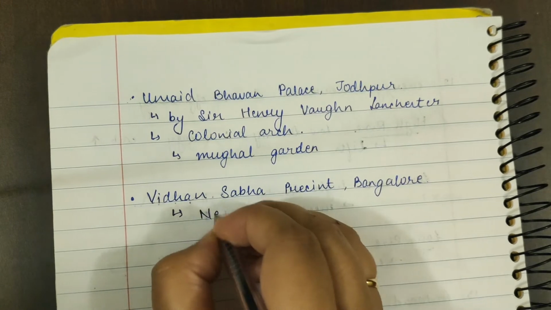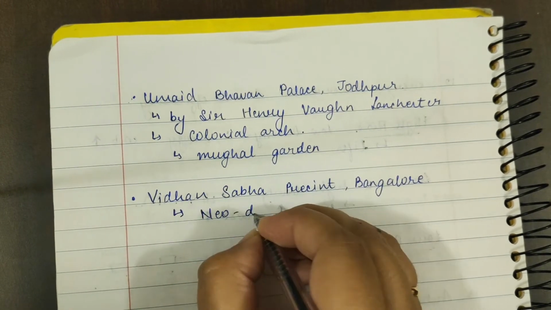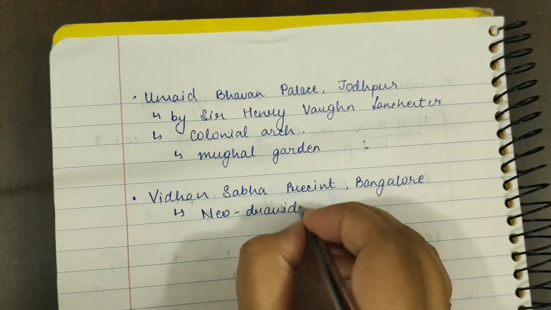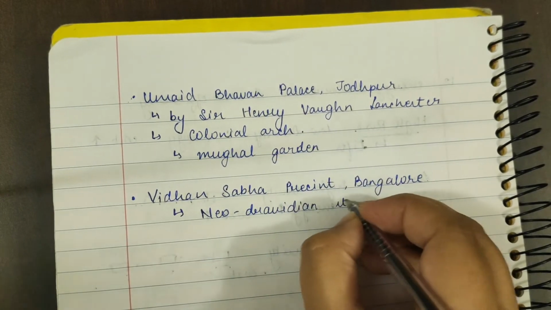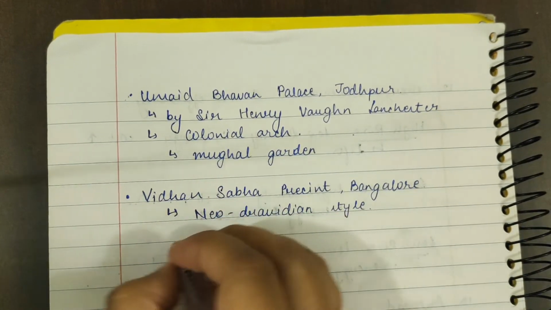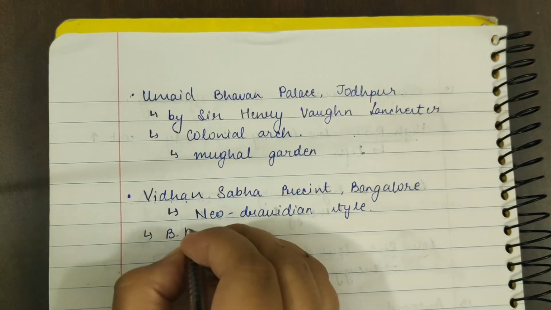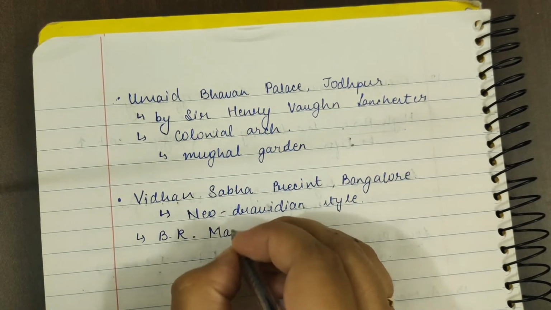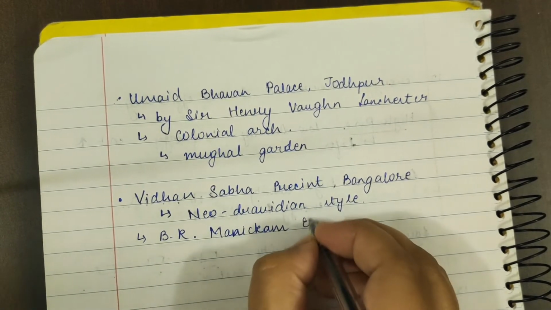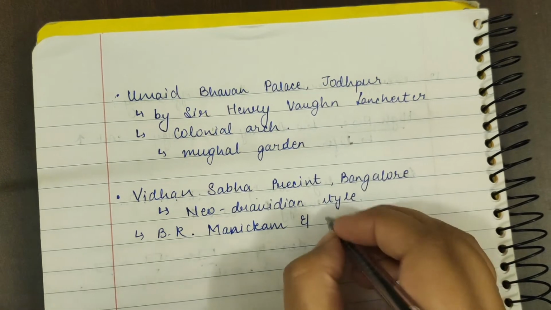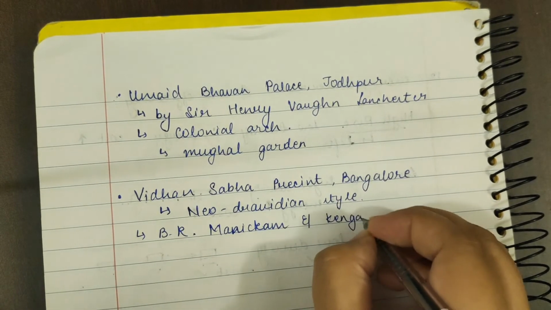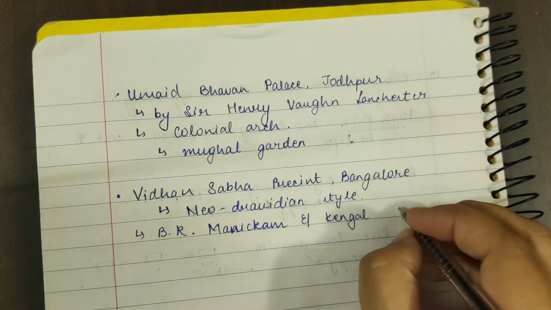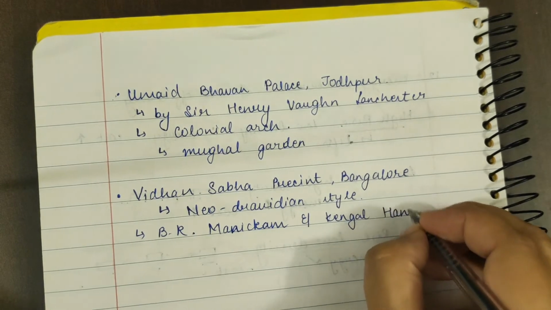This is made in the Neo-Dravidian style, and the architects were B.R. Manikam and Kangal Hanumanthaya.